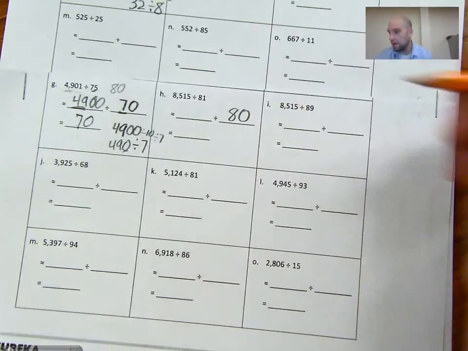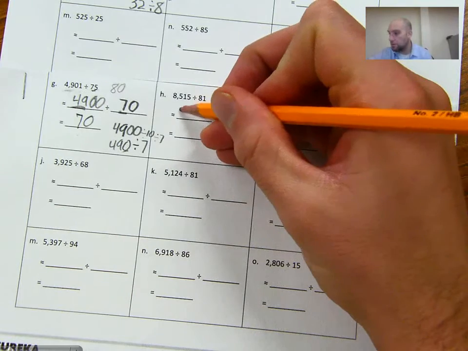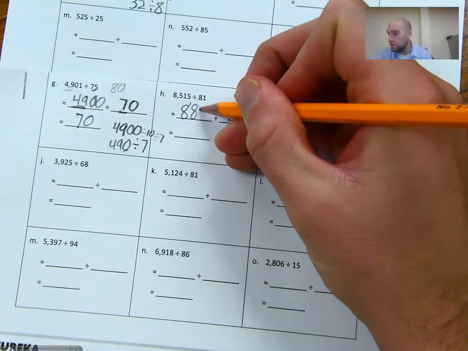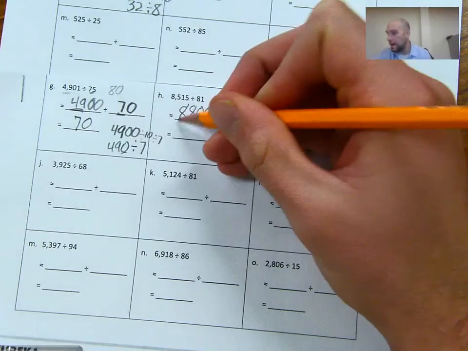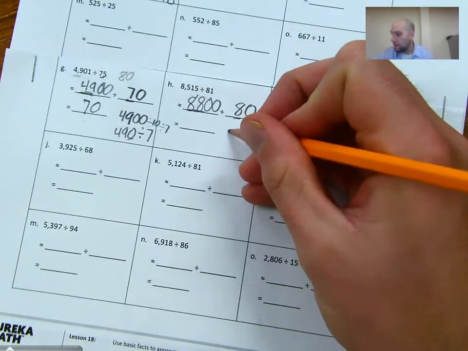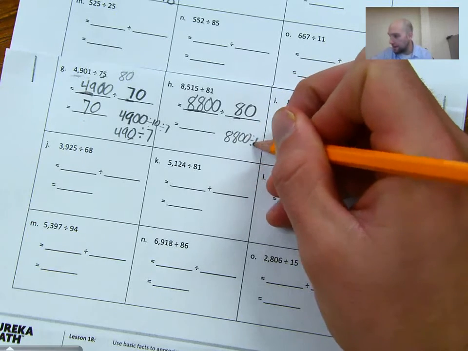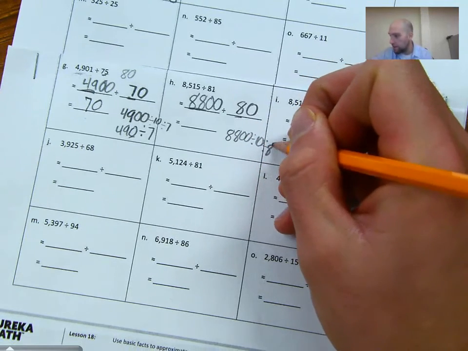But I could also get a little bit closer. Instead of rounding that to 8,000, I could round to 8,800 because I know 88 is a multiple of 8. And then I would take 8,800, divide that by 10, divide it by 8.